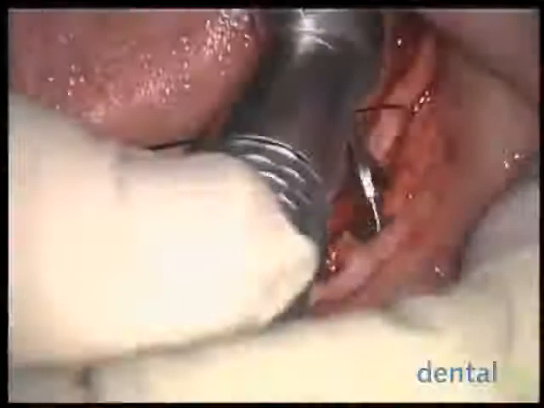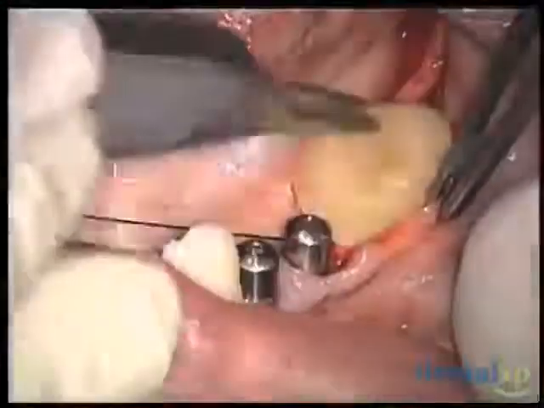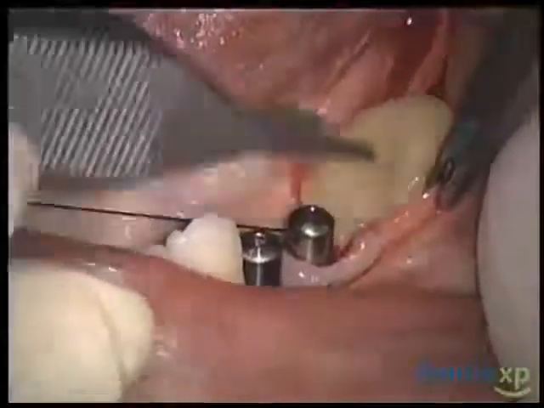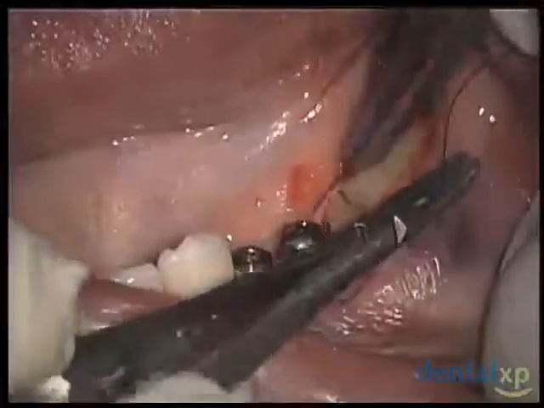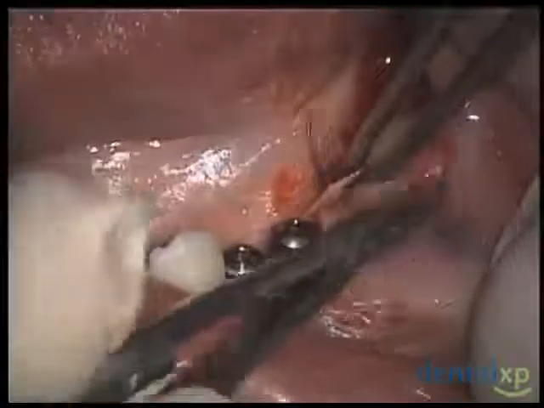The bone that was collected while the osteotomy was performed will then be placed with PRGF, and the area will be sutured and left for the healing period.